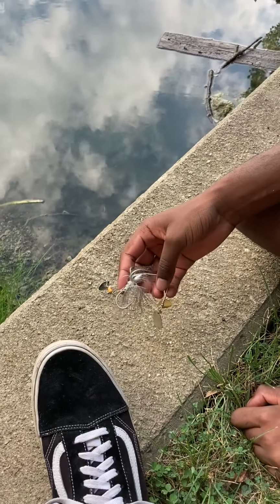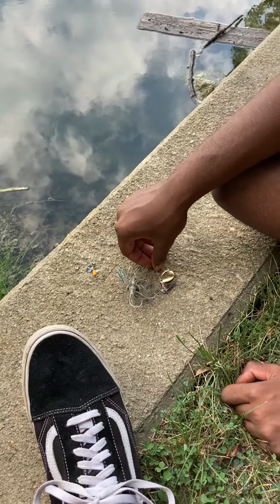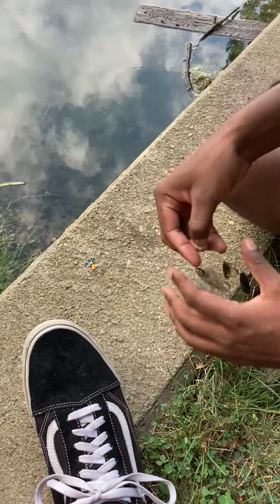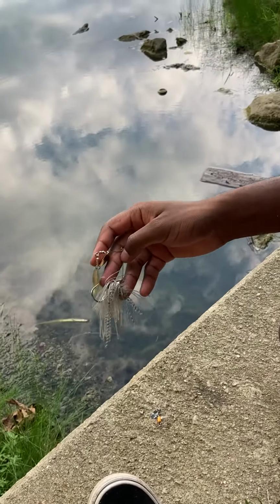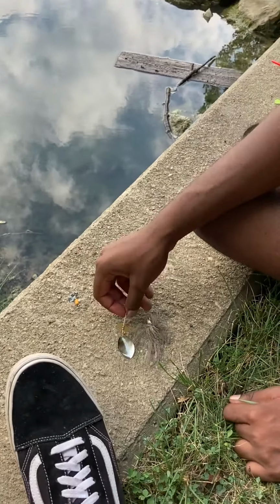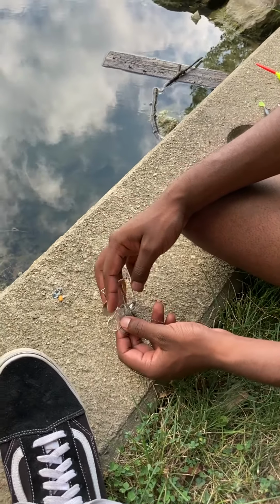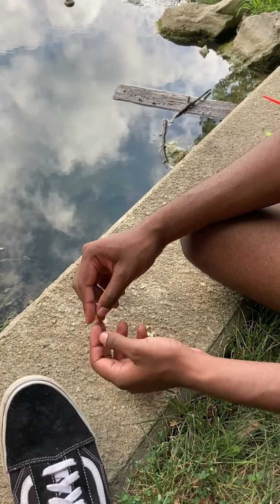But again, same principle as this one. You attach the line to this part here, and as you drag it through, somehow it looks like a bluegill to them or some medium-sized fish. And they'll bite onto it, and the hooks are in the back. The hook for this one's here. The hook for this one is back here.